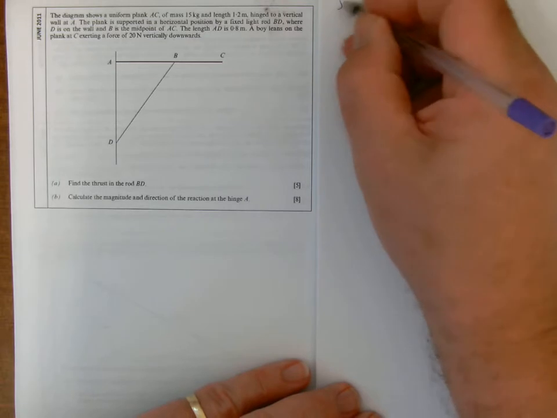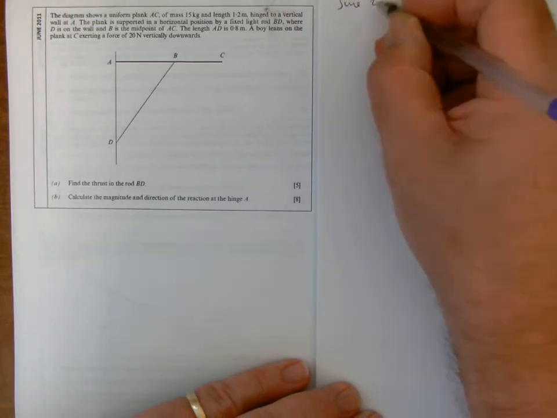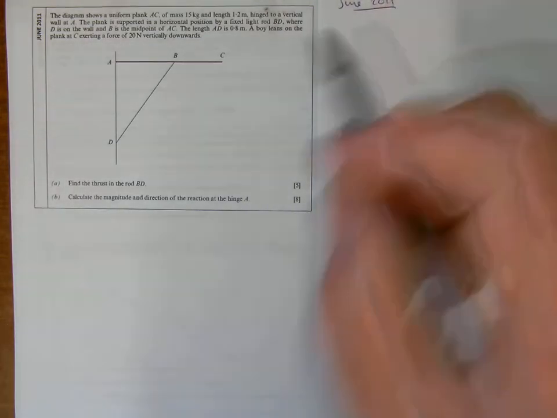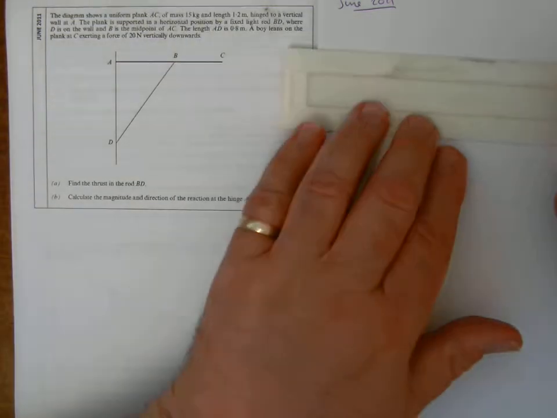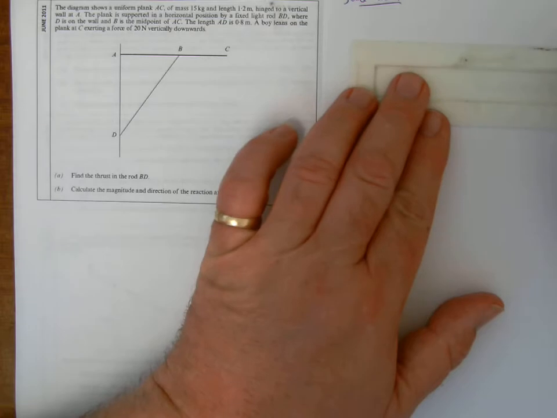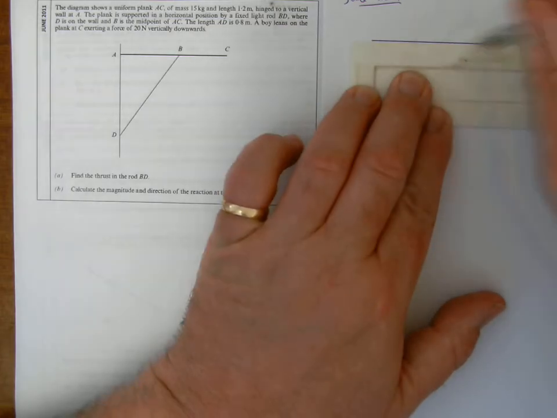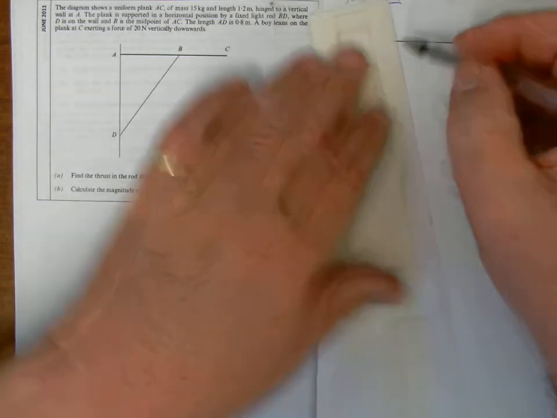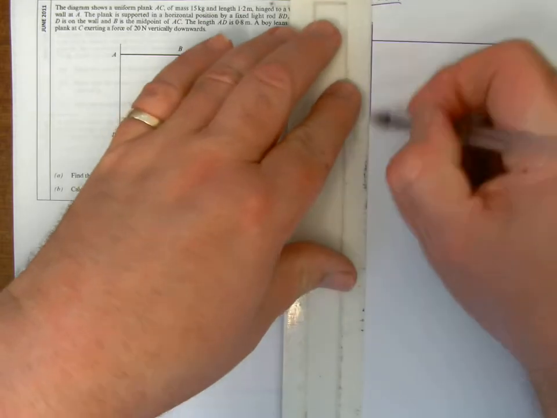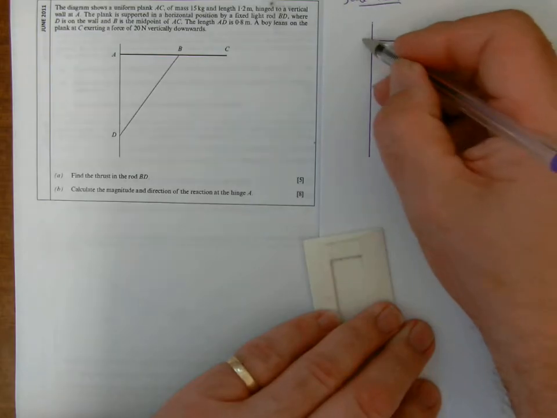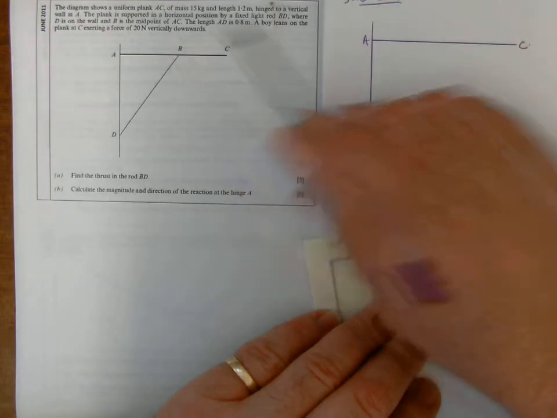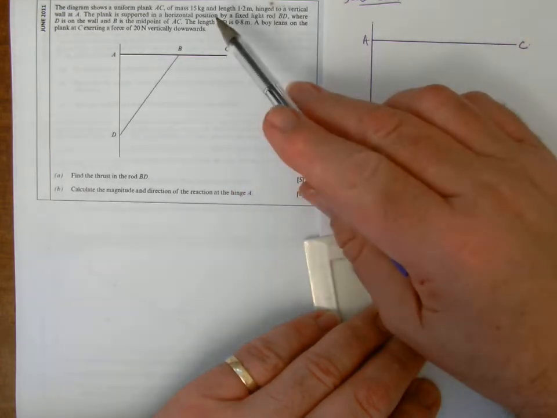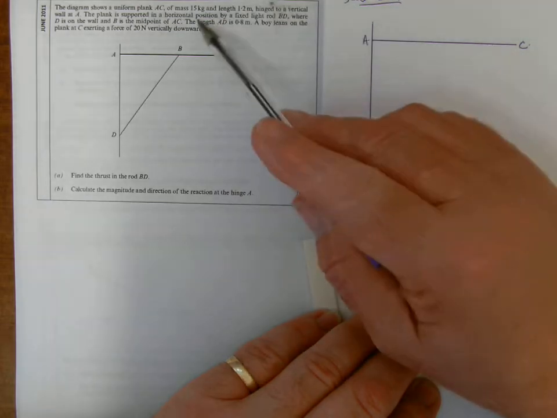Okay, so June 2011. I've got the diagram. This rod or plank AC is uniform, so that mass will act at the midpoint.